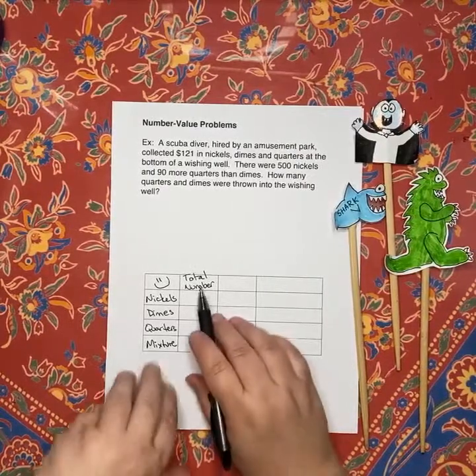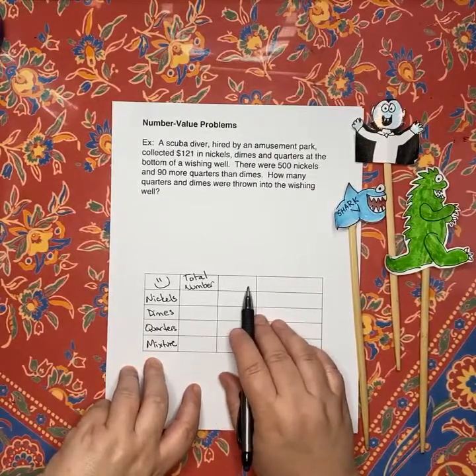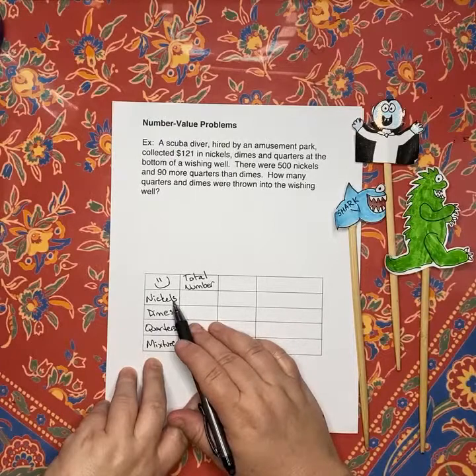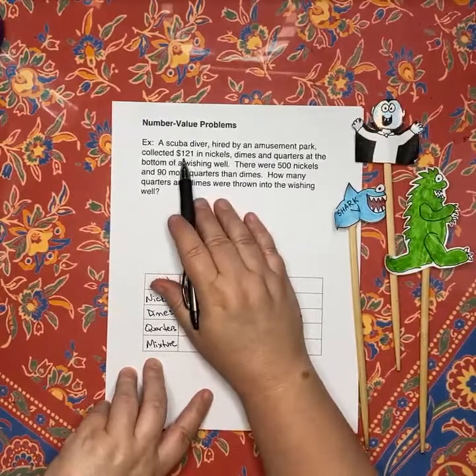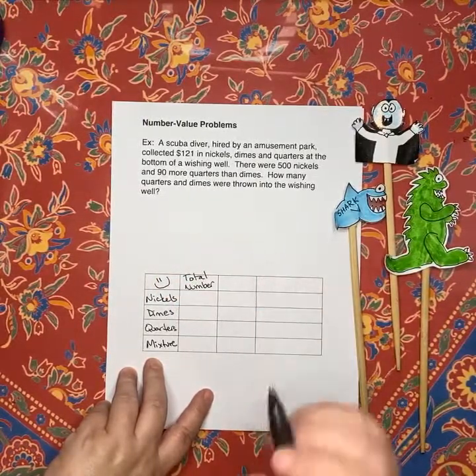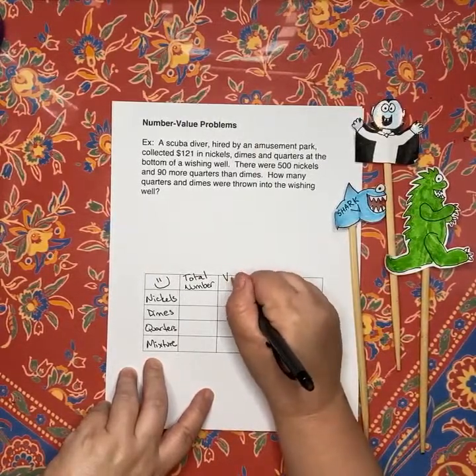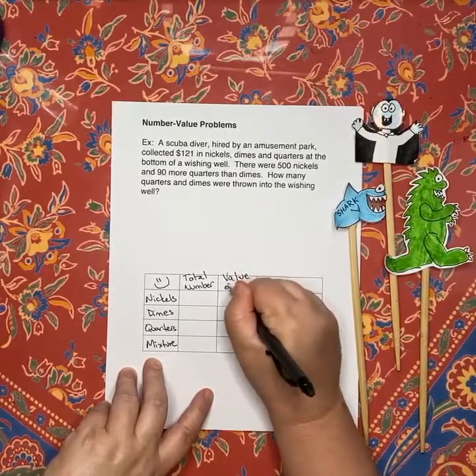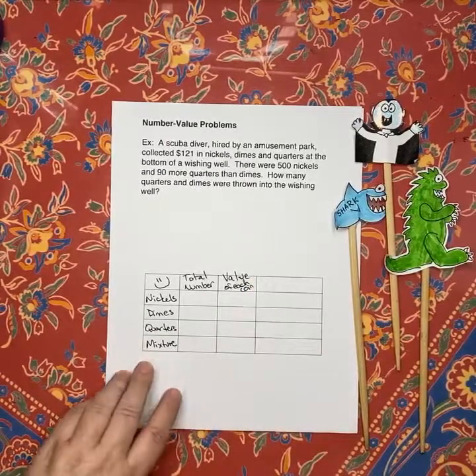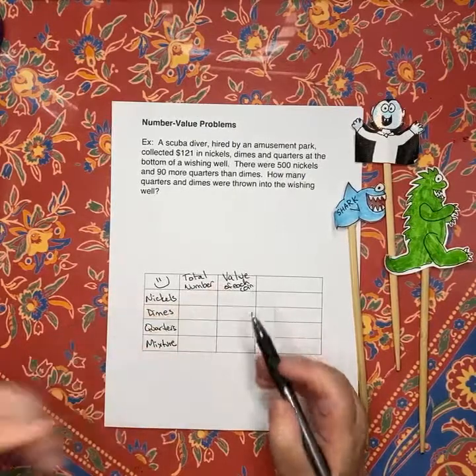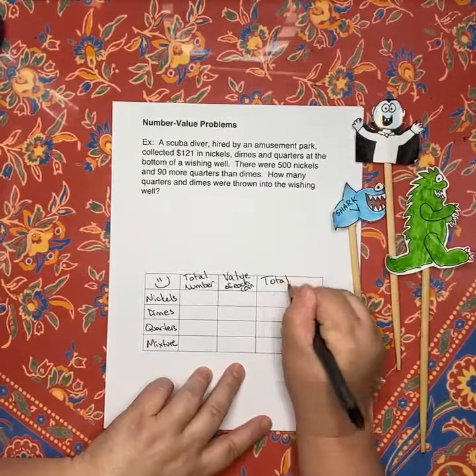So the total number. And then remember in the previous one, this was the price per pound or the strength. And then I'm going to say that for coins, we don't really have a strength. We don't have a price per pound. We have a value. So I'm going to say the value of each coin. So it's kind of like the strength or the dollars per pound. This is just the cents per coin. And then this is going to be the total value.